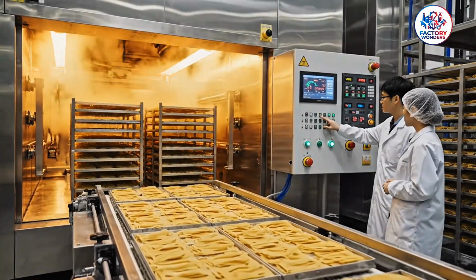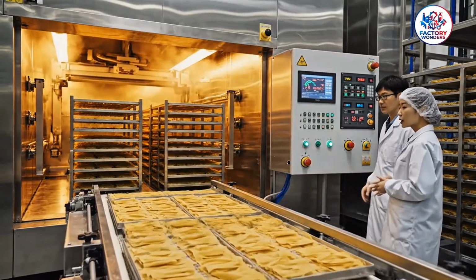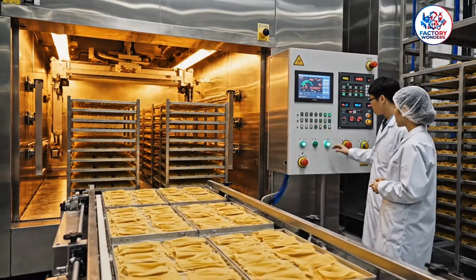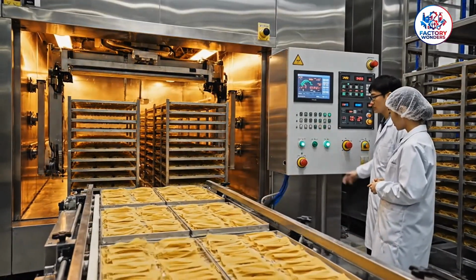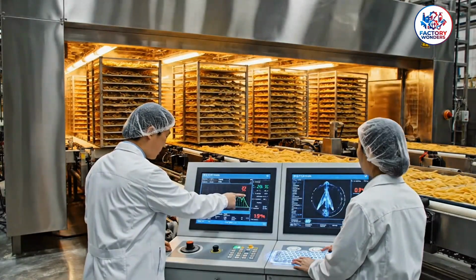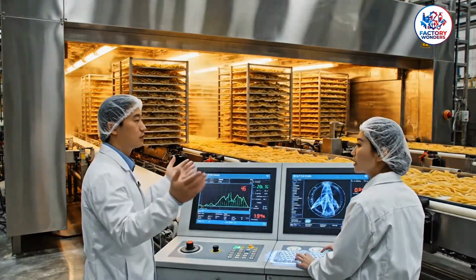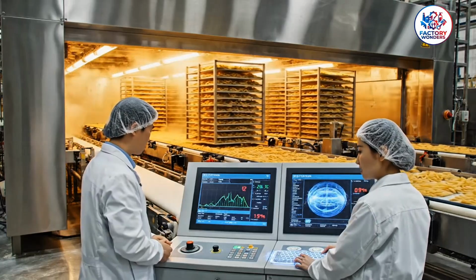The temperature is stabilizing now. And the humidity levels are holding steady. We are cleared for the next batch. The humidity level is stabilizing now. Good. I've adjusted the temperature profile for the next batch.